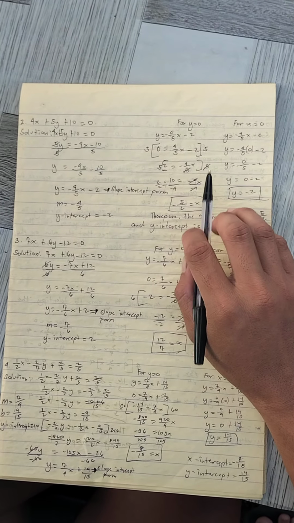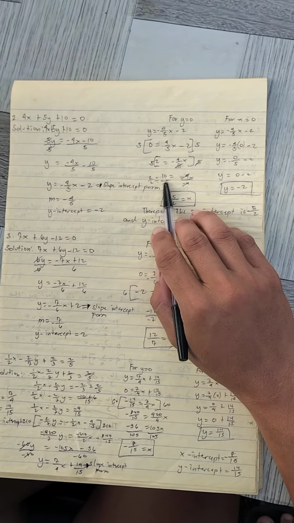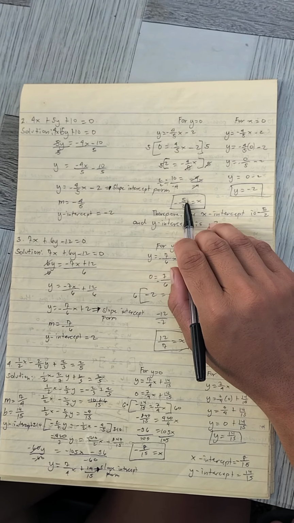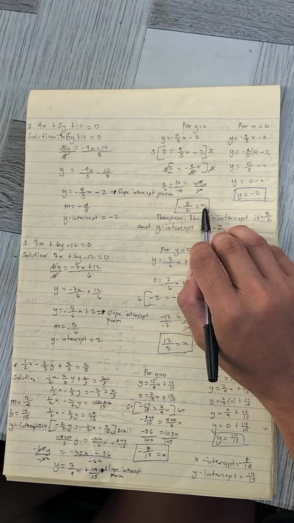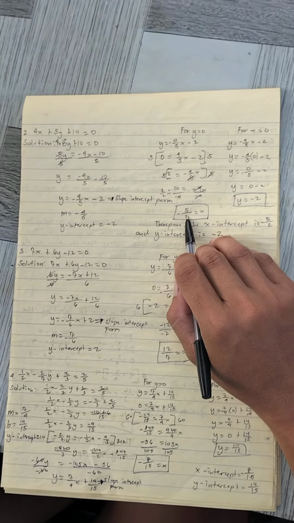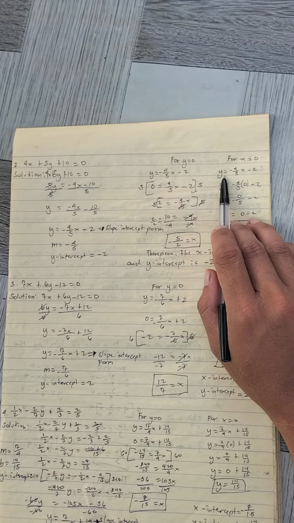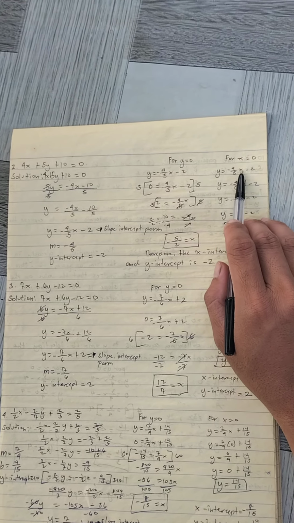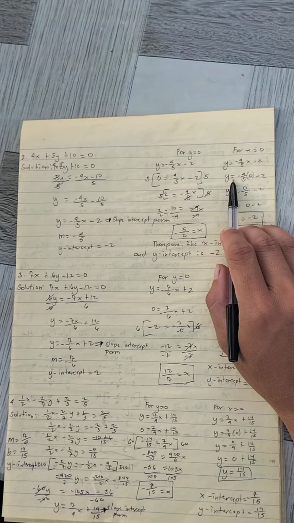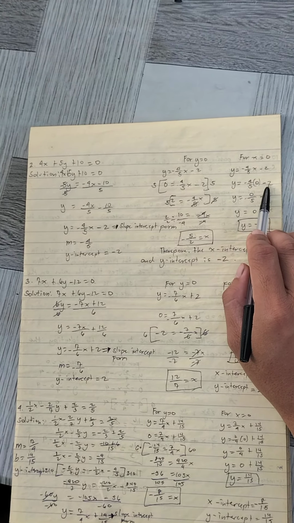And negative 4x, divide by negative 4, so our x is equal to negative 10 over 4, which is negative 5 over 2. For x equal to 0, y is equal to negative 4 over 5 times 0 minus 2.